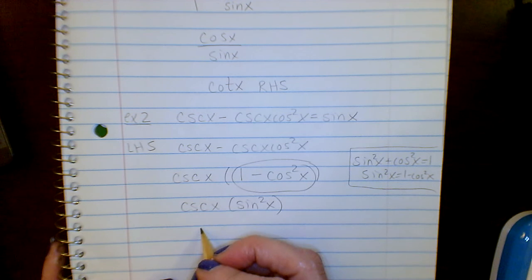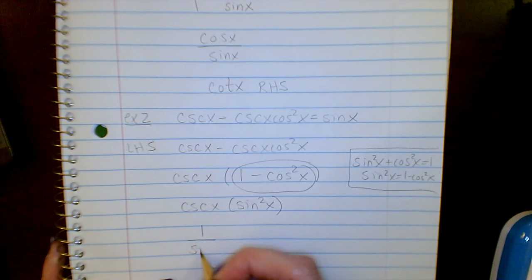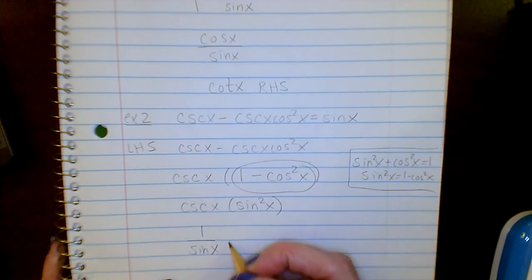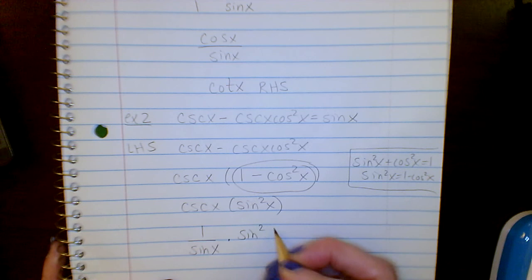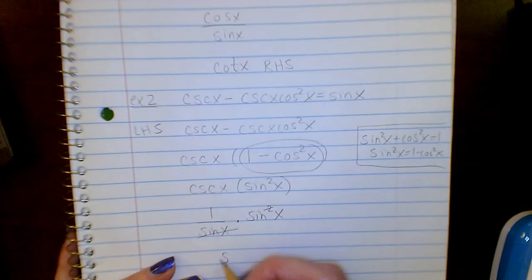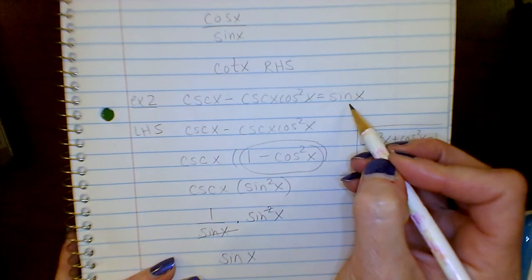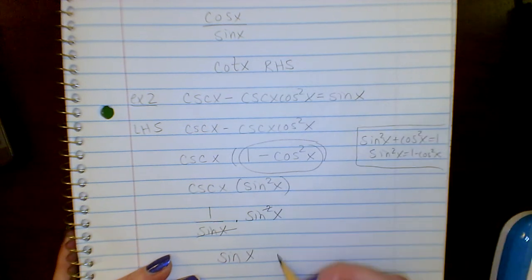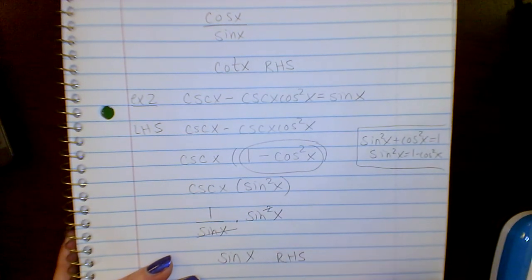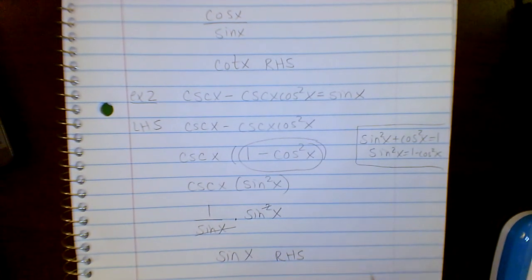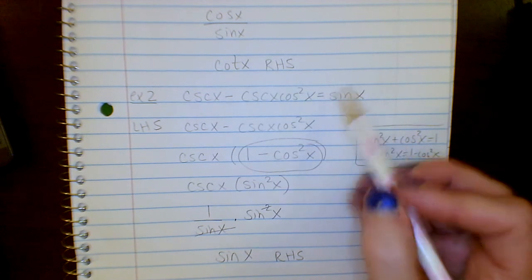So I replace that 1 minus cosine squared with sine squared. Now remember, cosecant is 1 over sine times sine squared. Well, that sine cancels out one of those sines, and I'm left with sine x. Look back up here. That's my right-hand side. There it is.